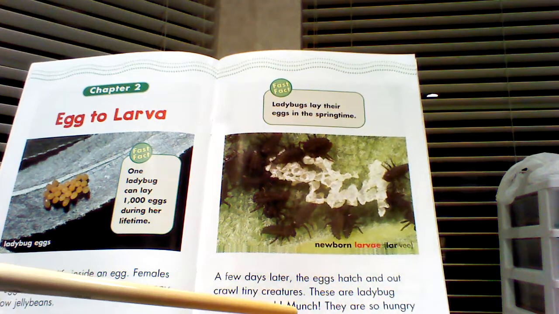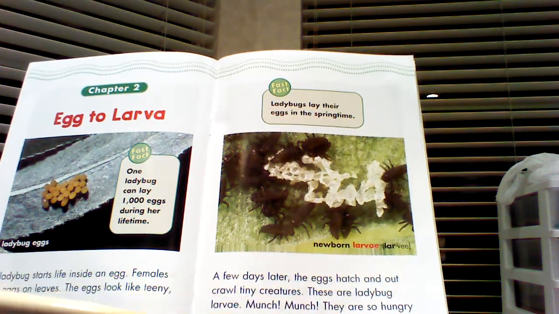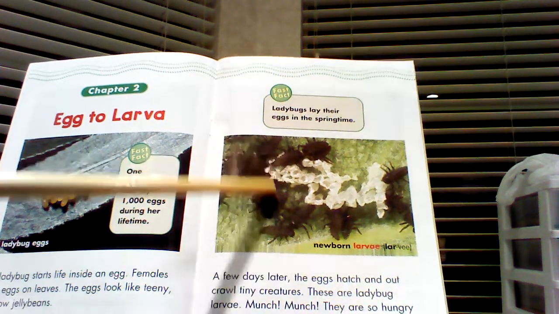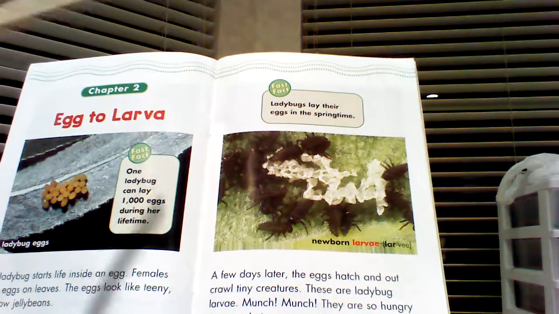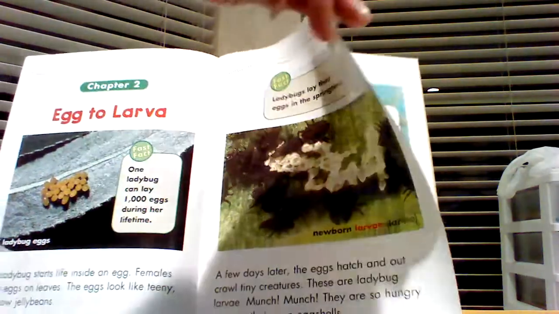Munch, munch, munch. They are so hungry, they eat their own eggshells. And they are different from their mothers. Did you see? They don't look like the mothers. They don't look like the ladybugs. Did you see them?